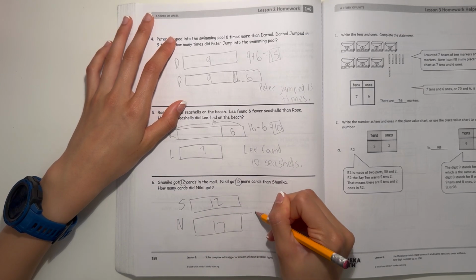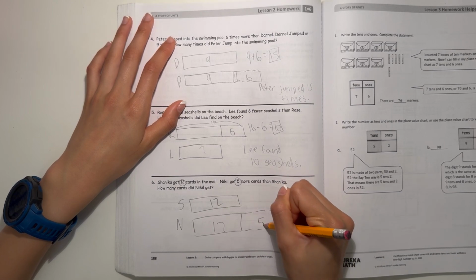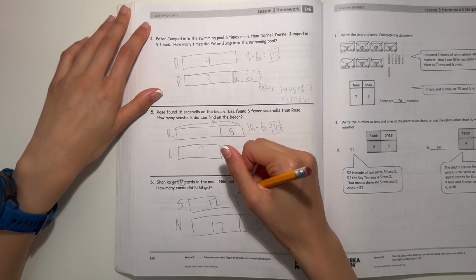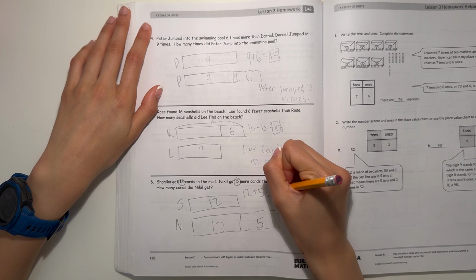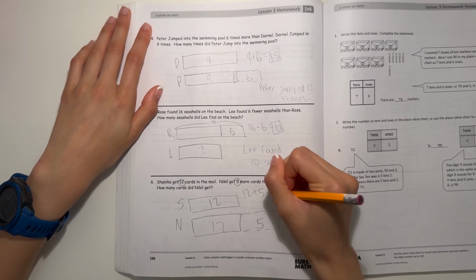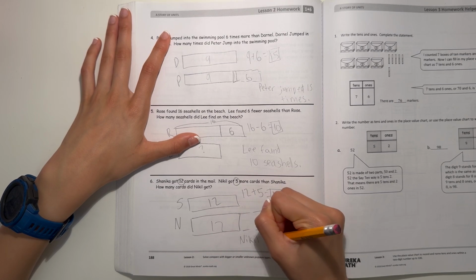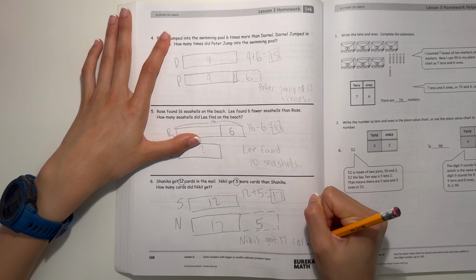And then now he has 5 more. So how many cards did he get? One way we can do this is do 12, then plus 5, since he got 5 more, which makes 17. That means Nikhil got 17 cards. So yeah, he got 17 cards because 12 plus 5 is 17.